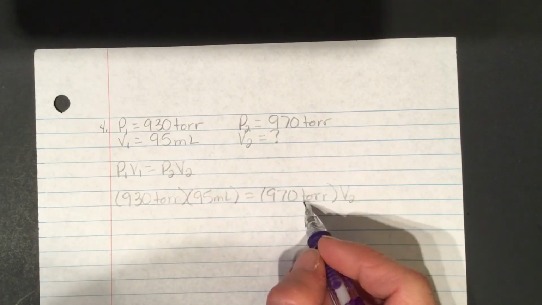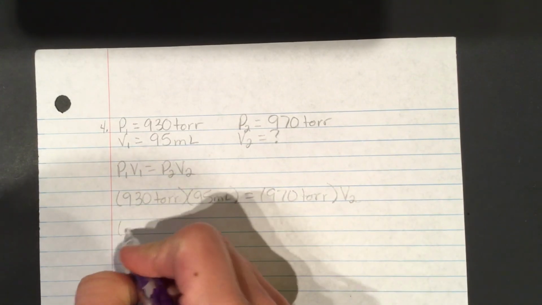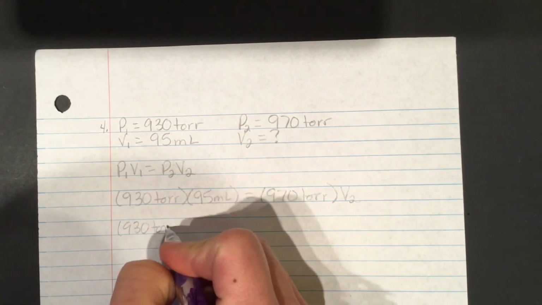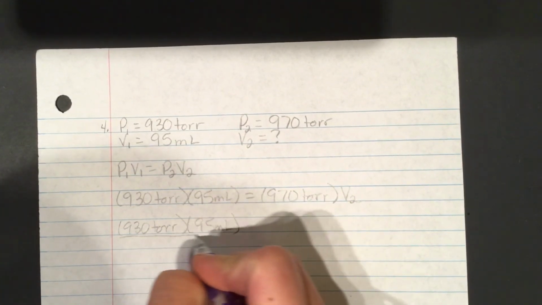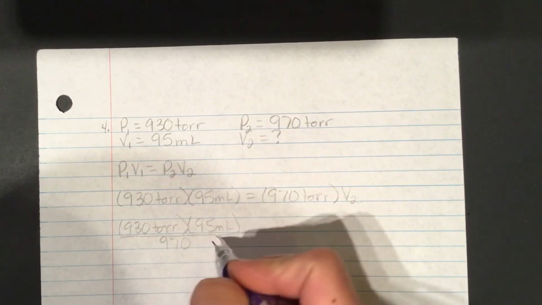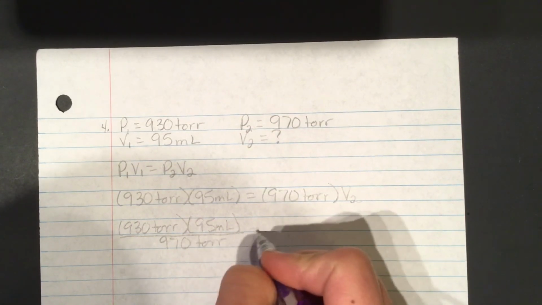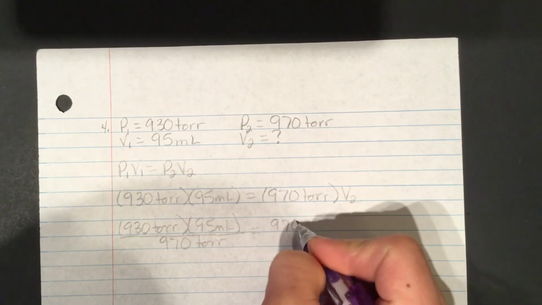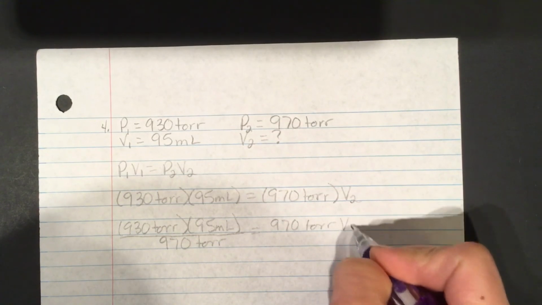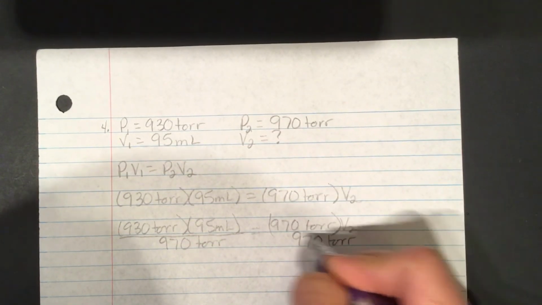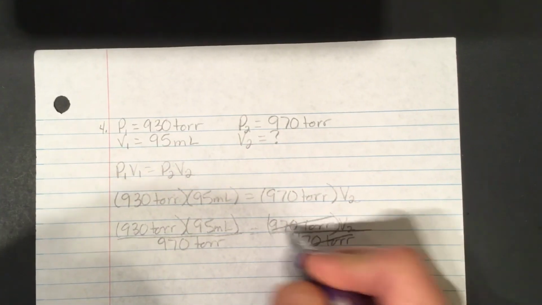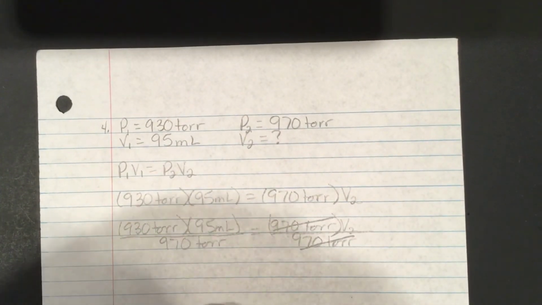So when I solve for V2, I'll rearrange my equation here. Divide both sides by 970 torr. That cancels out over there.